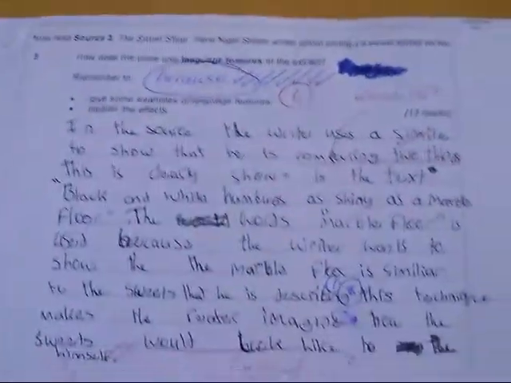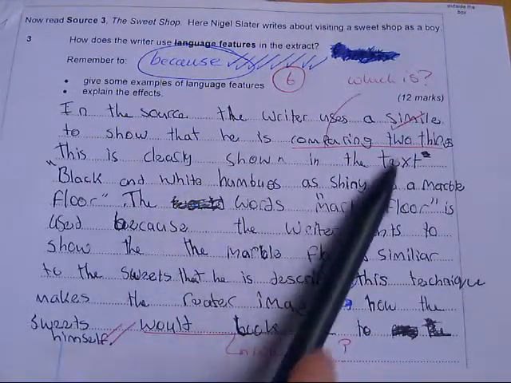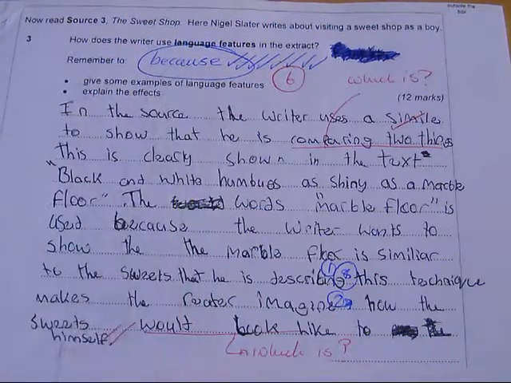Good things about this answer is I really like the way it is structured. You've got clear point, evidence, explanation, focused on language, lots of really good things coming out, but this word would have pushed it up a little bit more.